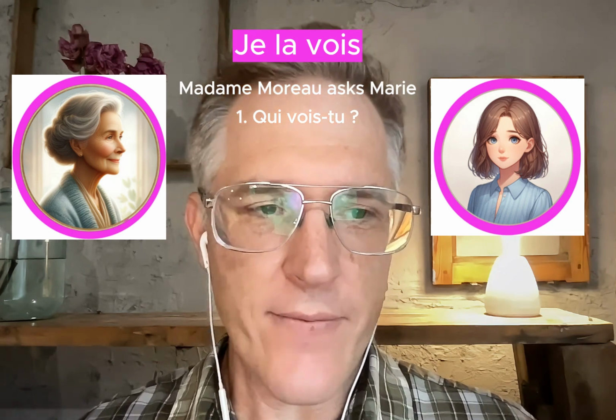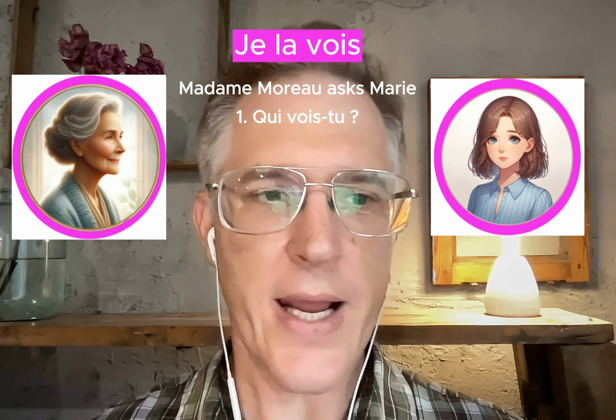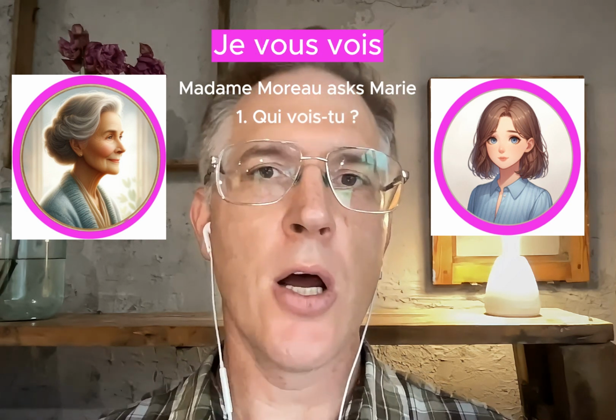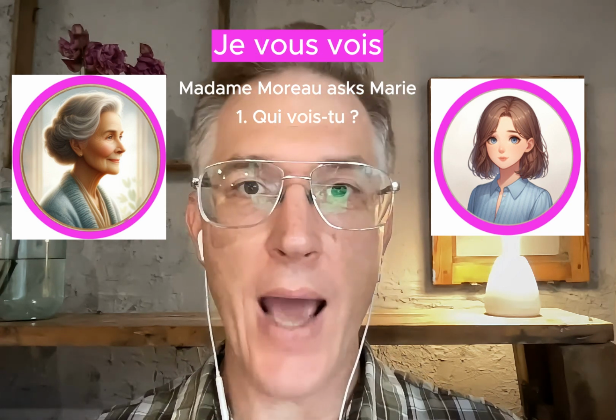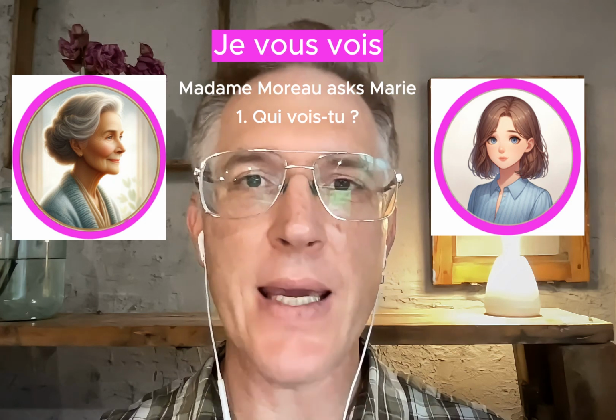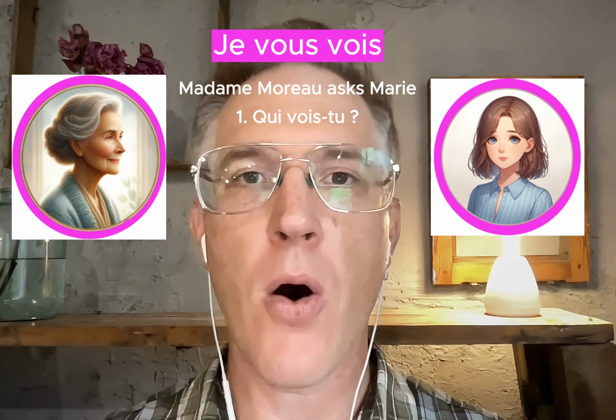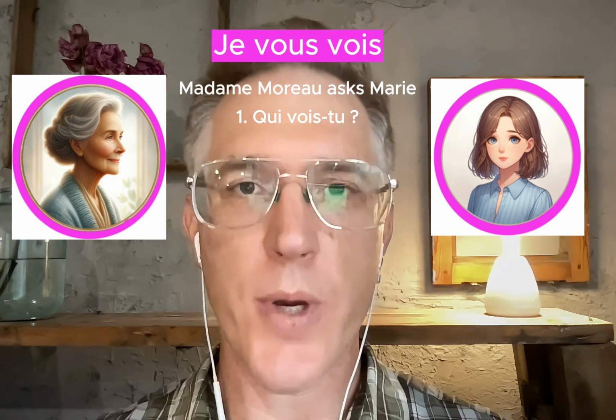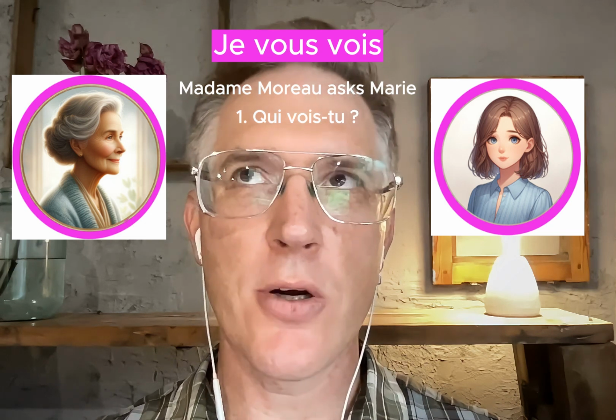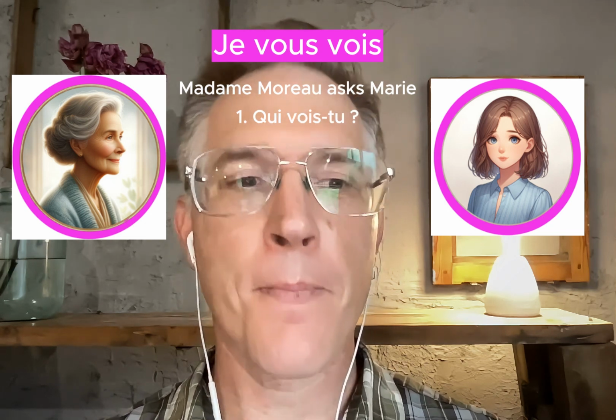And now you can see the difference between informal and formal with the next row. She says, je vous vois. I see you. In this case, Marie is looking at Madame Moreau. Madame Moreau is older. We use formal, and she says, je vous vois.